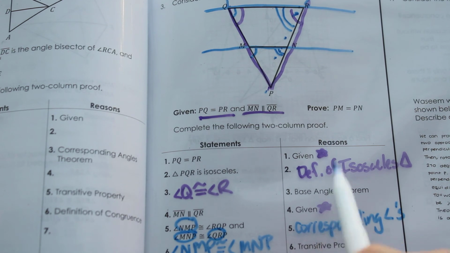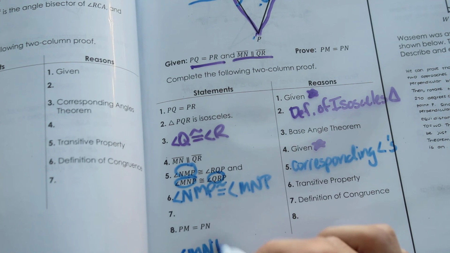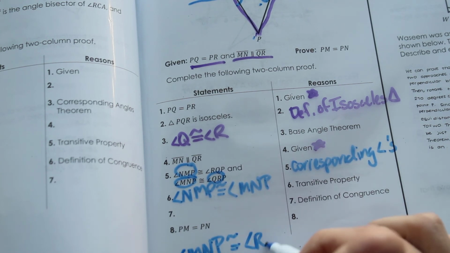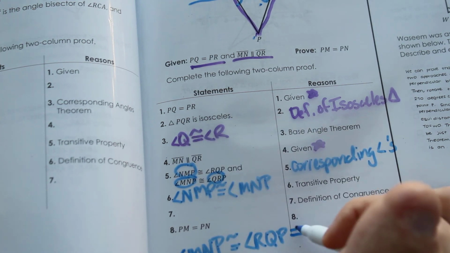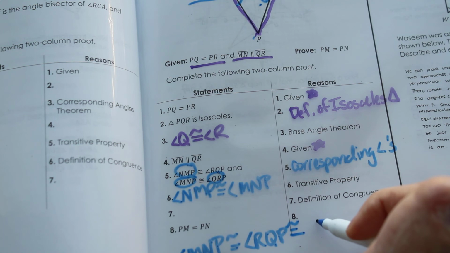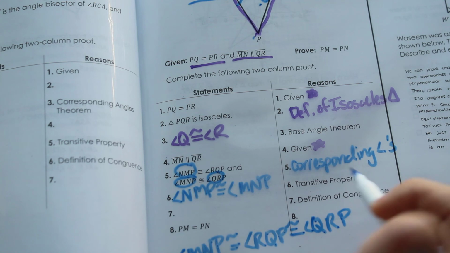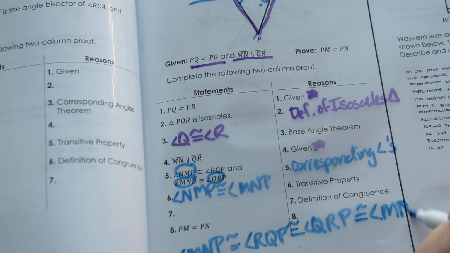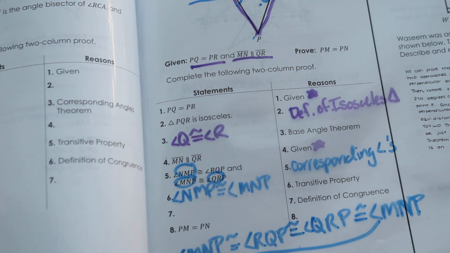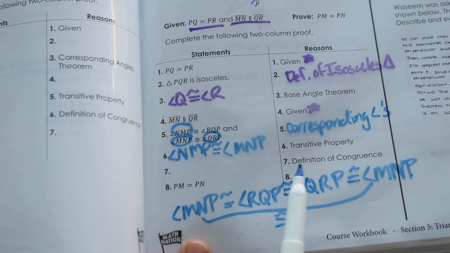Does everybody follow that? So let's go over that a little bit slower. So we have the angle MNP is congruent to angle RQP, which from step 3, is congruent to angle QRP. By the other part of 5, we have the angle QRP is congruent to angle MNP. So thus, if we cut out what's in the middle, we have that these two things are congruent. That's what we did. Then next we're looking at 7.